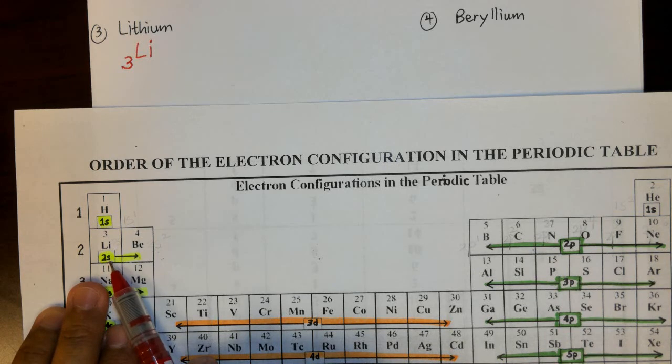First, notice the label of Li. It means 2s. But that 2s represents already energy level 2 and in the s. And we've learned in the concepts about electron configuration, the Aufbau principle, that the electrons should occupy the lowest energy level first before it goes to the other energy level.